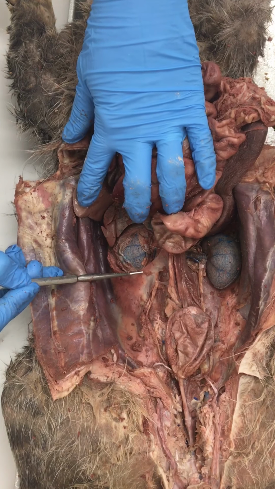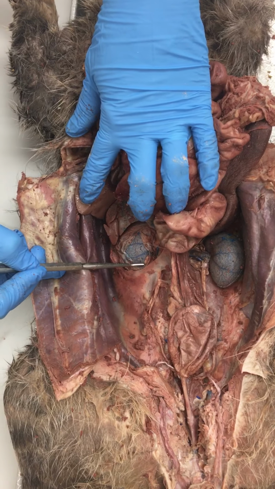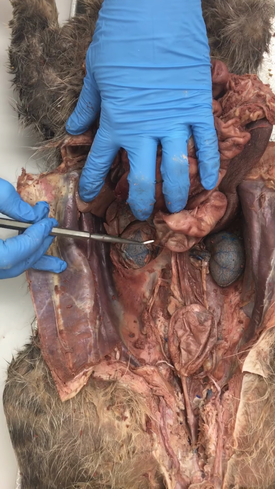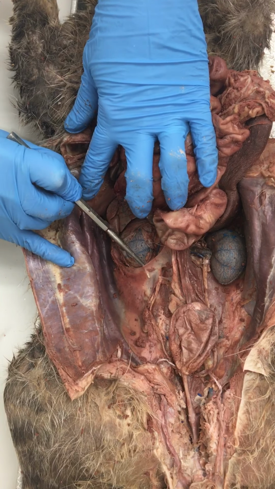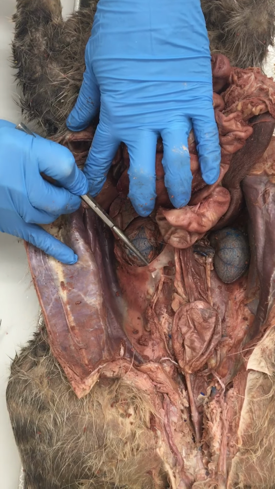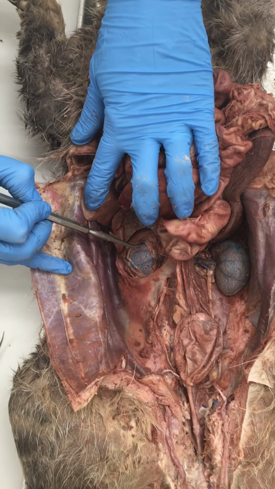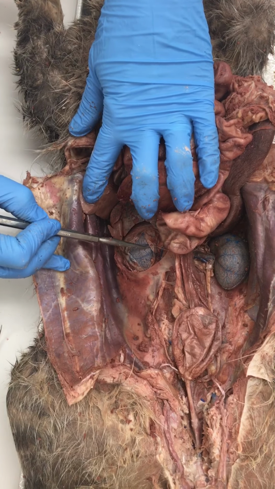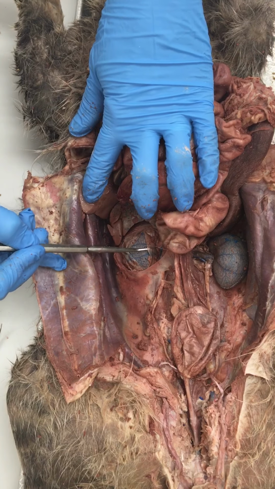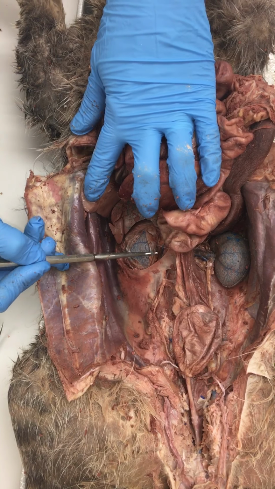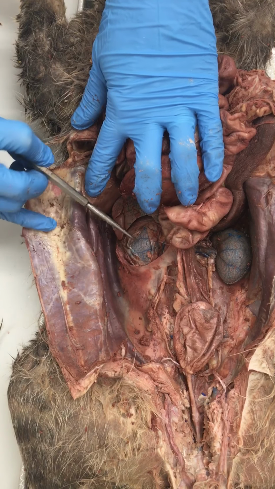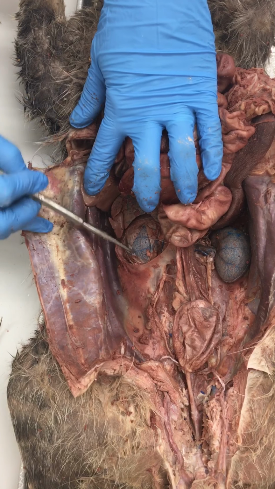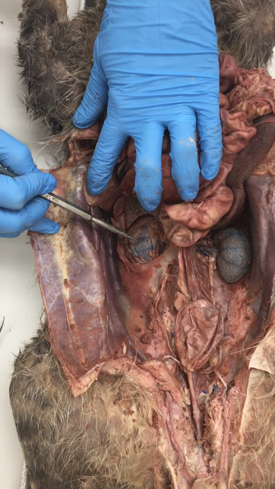They are retroperitoneal, and so they lie behind or posterior to the parietal peritoneum. So you can see part of that remains right here, and our kidney was behind that. The kidneys are surrounded by a renal capsule, so we opened that up on the anterior side, and you can see the cut edge right here and over here, and the kidney is still inside of that capsule.